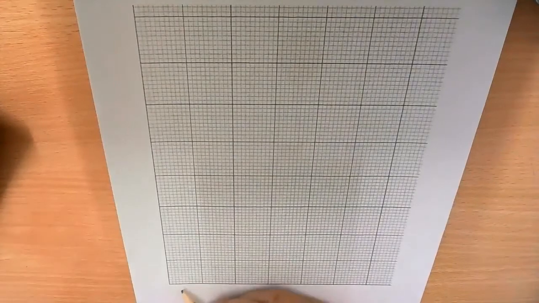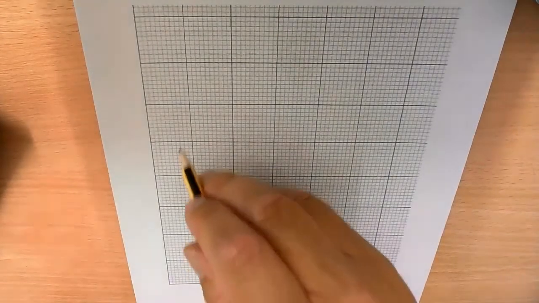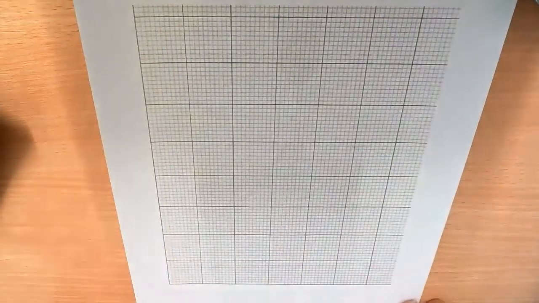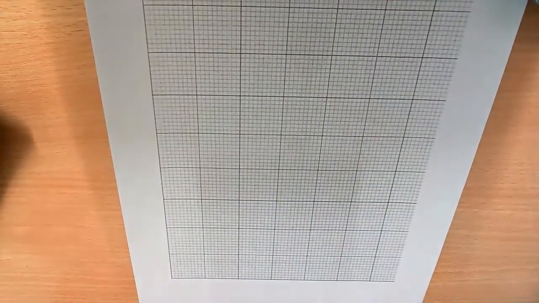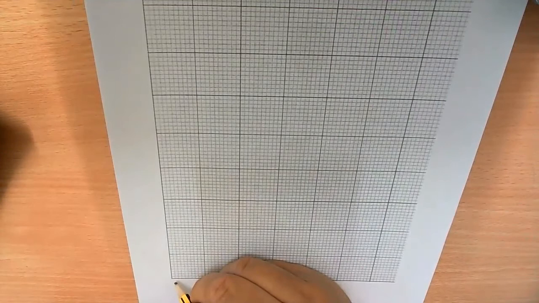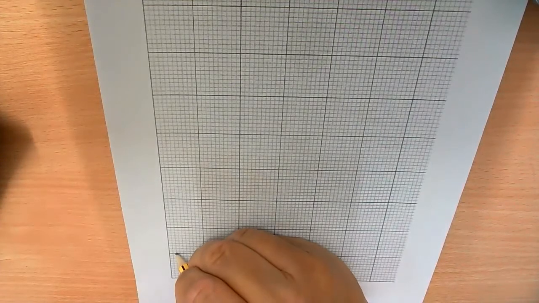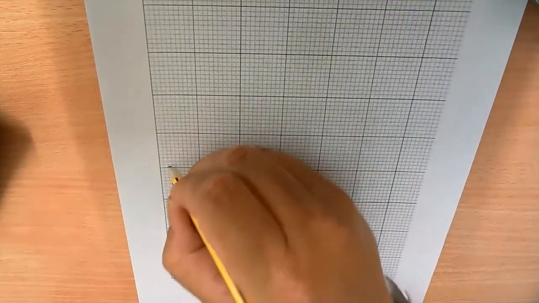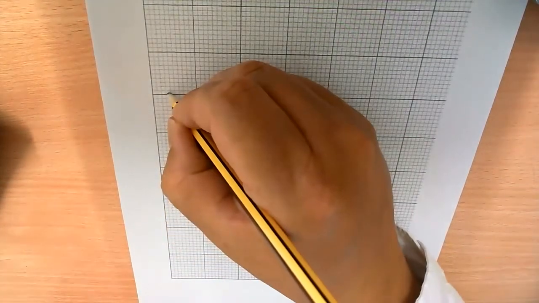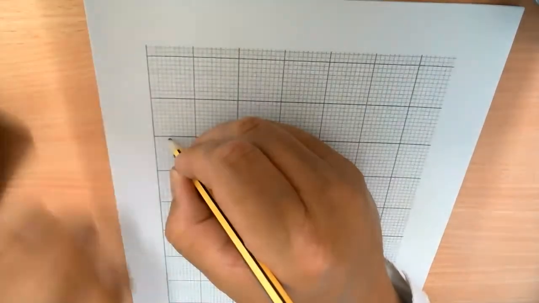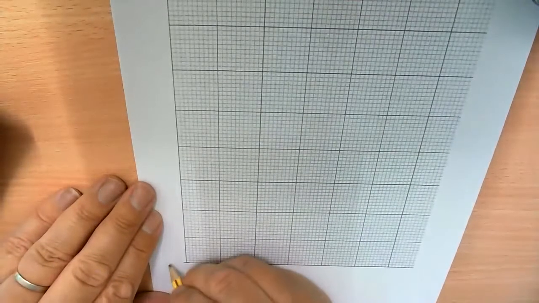Well, I've got 1, 2, 3, 4, 5, 6, 7, 8 squares. It's not going to be an easy one to do, but I reckon if I made every 5 squares equal to 100, that'd be 80, 100, 120, 140, 160, 180, 200. Well, that's pretty good actually. So that's what I'll start with.